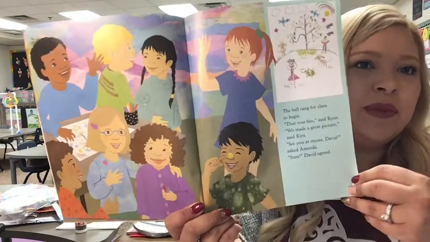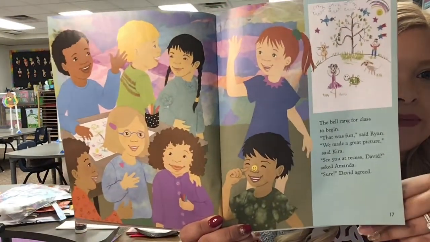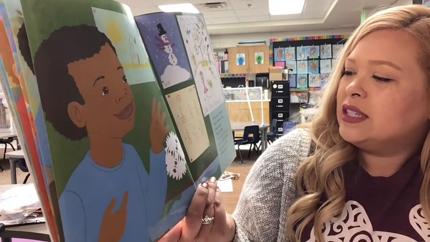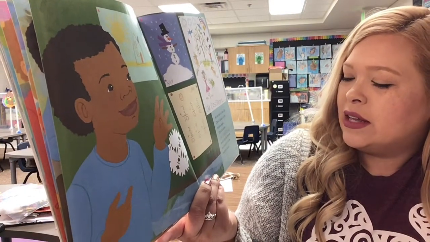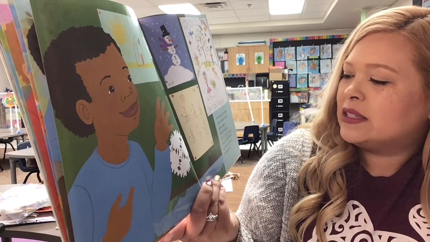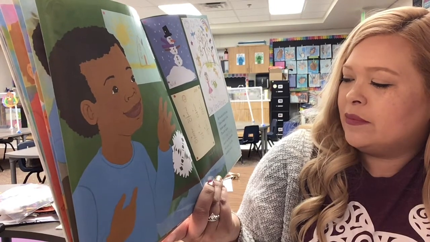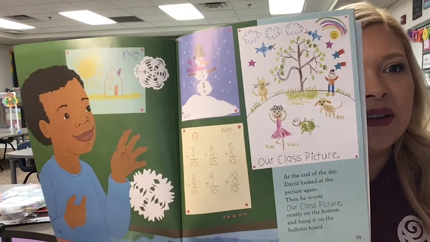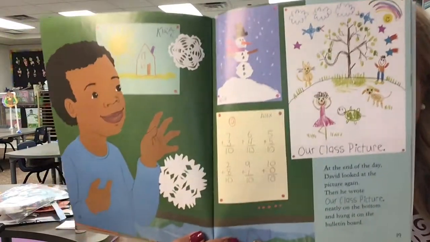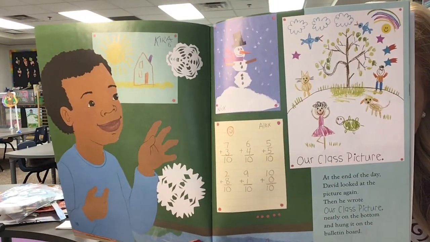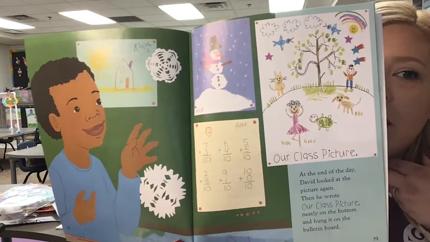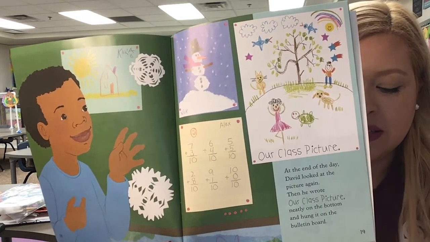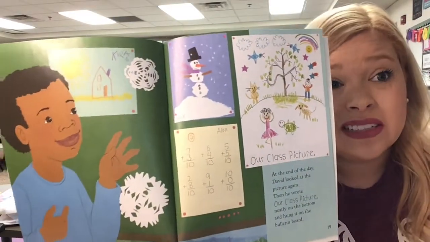So they all liked making that picture together. They all had fun. At the end of the day, David looked at the picture again. Then he wrote "Our class picture" neatly on the bottom and hung it on the bulletin board. Aw, look at that picture. Why did he write "our class picture"? Maybe because it was something that the whole class did together, right?